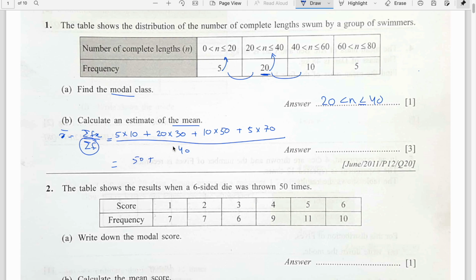So this is 50, 600, 500, 75 times 35. So 54, 610, 1500 by 40. 150 by 4 is 75 by 2. And I think it is 37.5. Okay, so 37.5 is the mean.